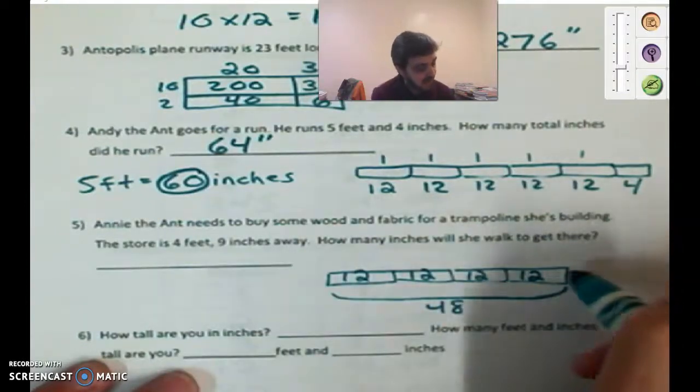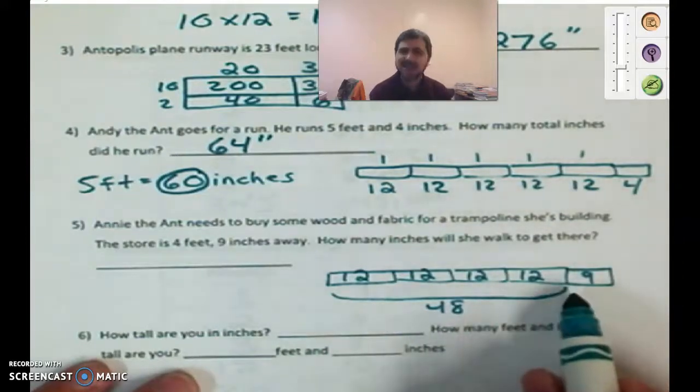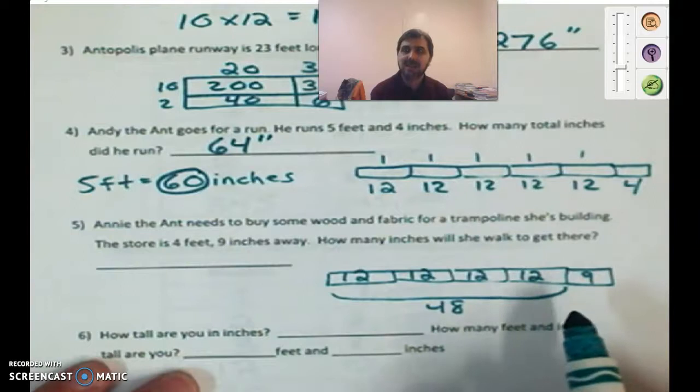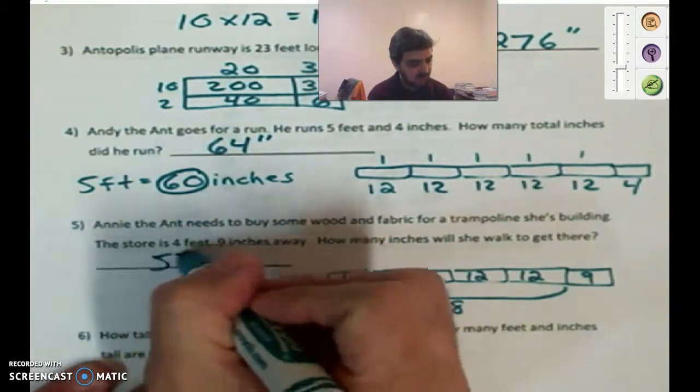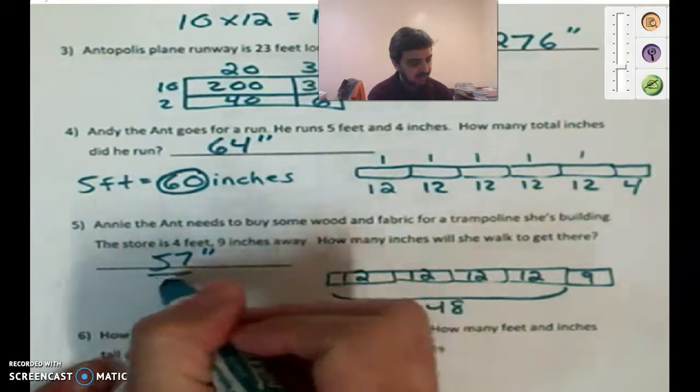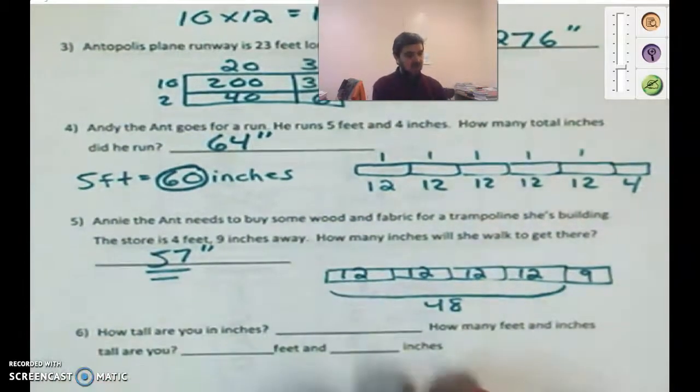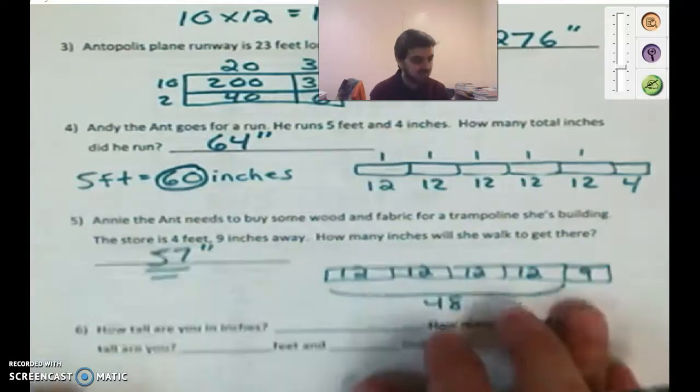But she also went another 9 inches. So 48 plus 9, if I add 10, I get 58. Go back 1, I get 57 inches. Okay, 57 inches. Which some of you actually might be around that height, right? Some of you might be around there.